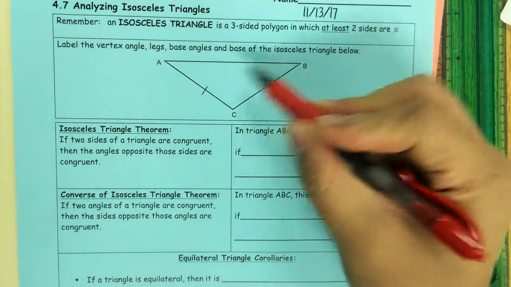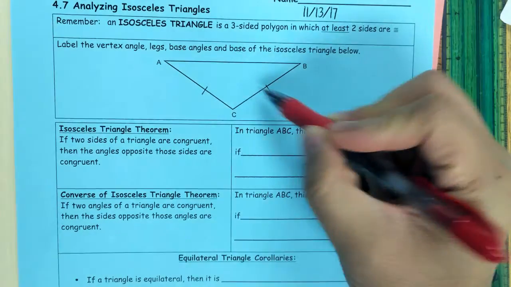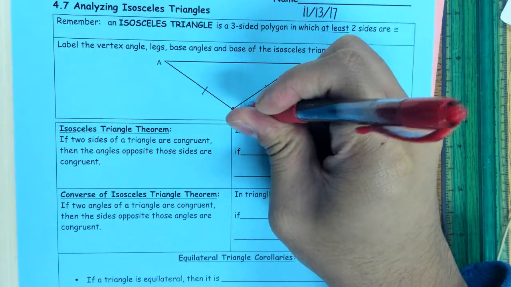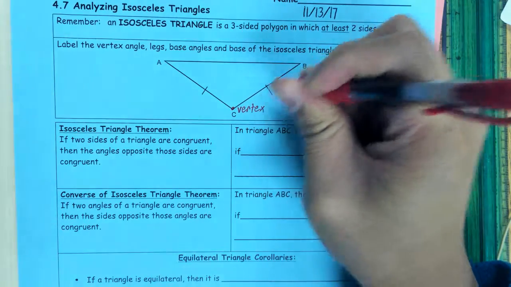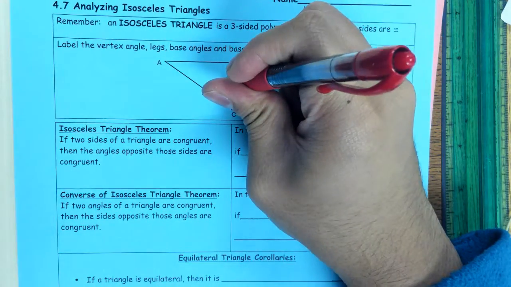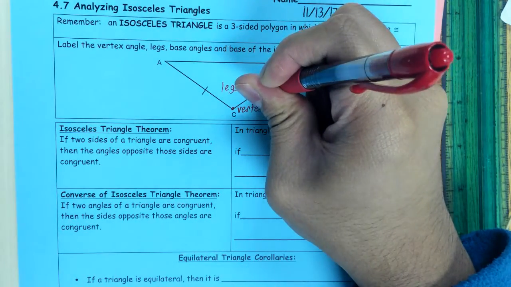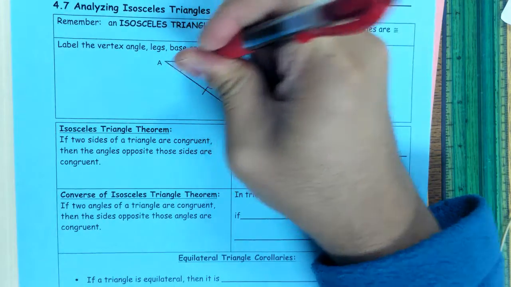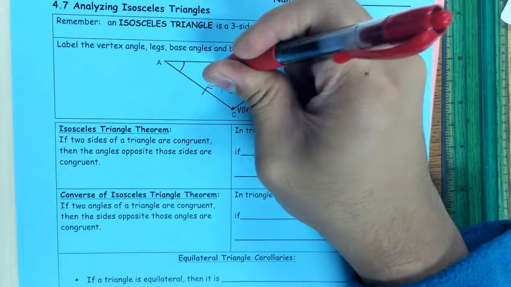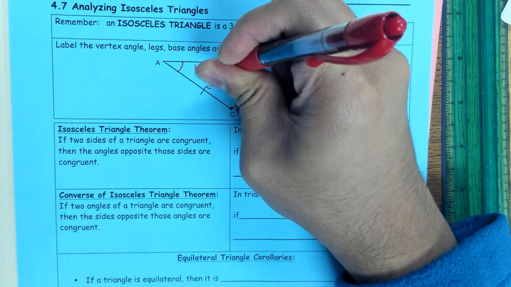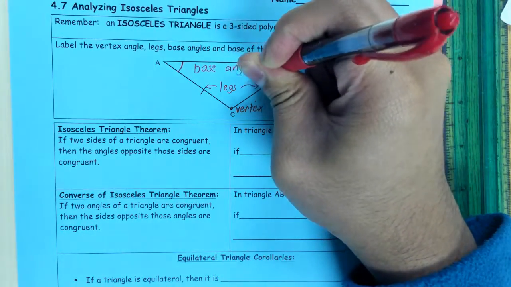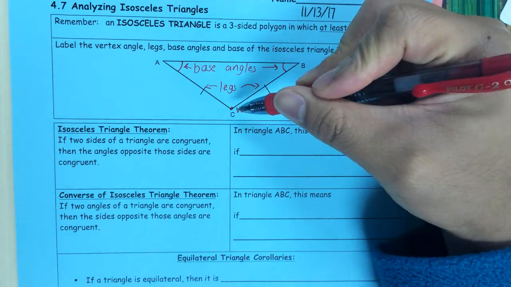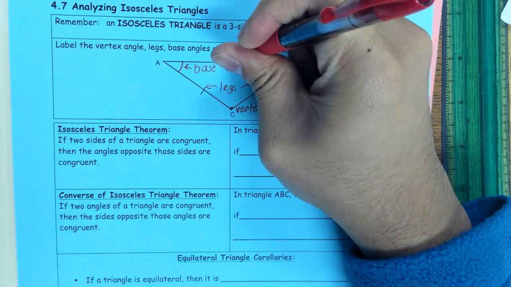So we have an isosceles triangle here. These tick marks tell me that these two sides are the same. Then the different parts of this triangle, we have a vertex. The two congruent sides are called the legs. The two angles that are not the vertex are called base angles. And the side opposite my vertex is called the base.